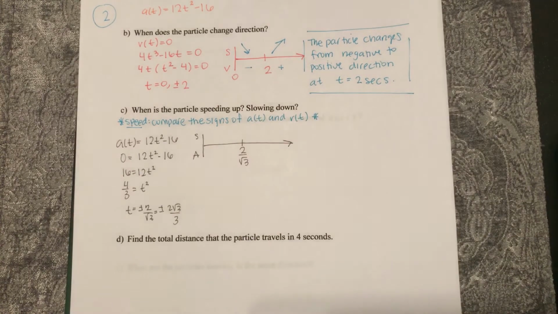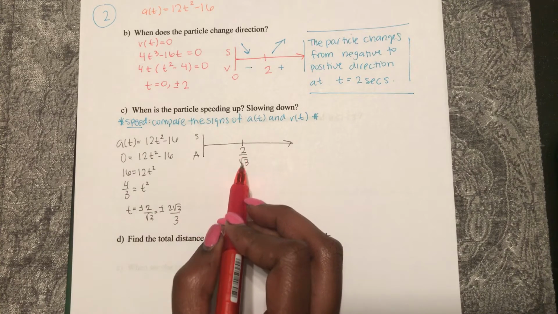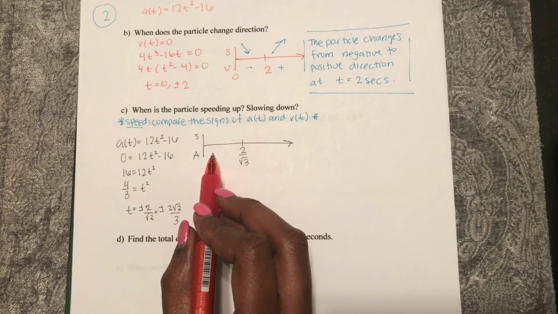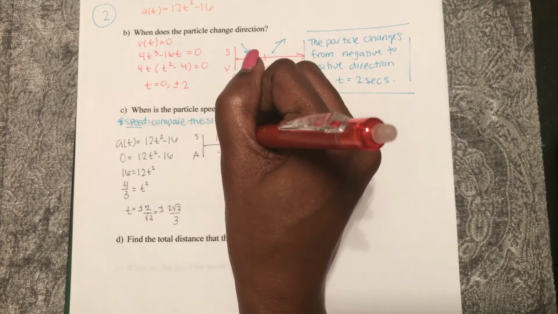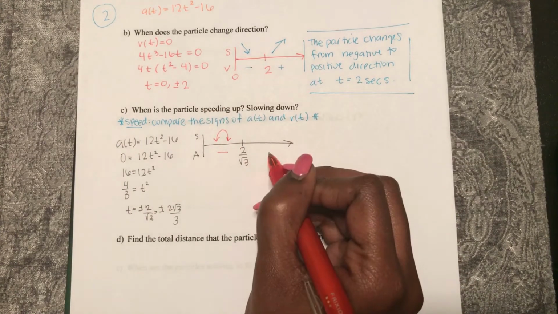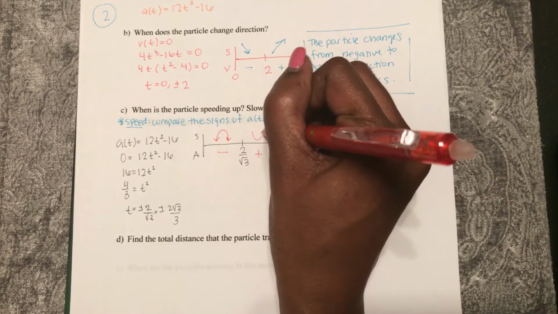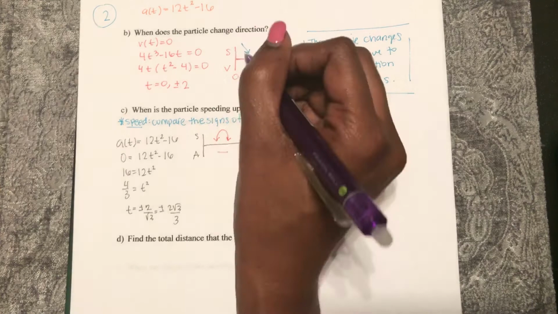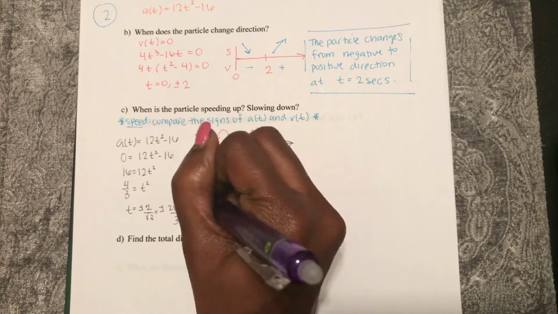So if I want to check the sign of my acceleration for a number less than 2 over square root 3, I would say maybe like 1. If I plug that in, I will have a negative, so we know it's concave down. And if I put in a number greater than 2 over square root 3, let's say 4, I'll get a positive, so it's concave up. But I still need to compare these two, velocity and acceleration, to check out the speed.